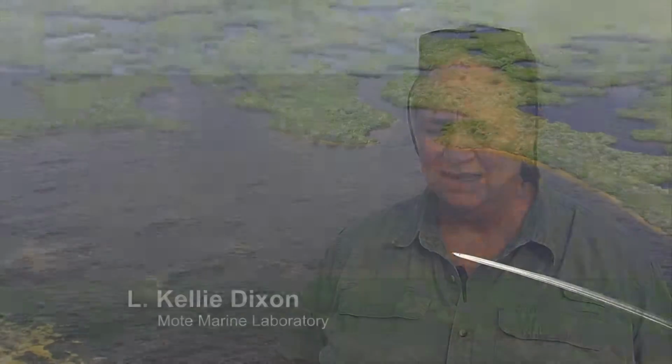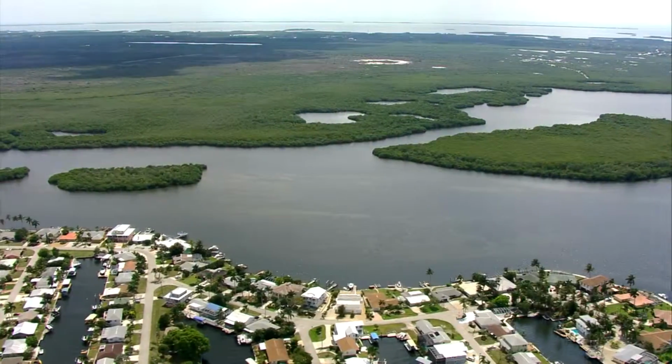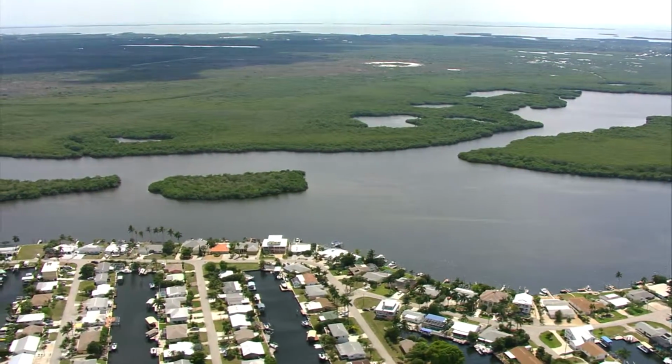An estuary is a really critical piece of our landscape, and it's really the main connection between the land and the sea. All kinds of really important things happen there. It's a transfer point for materials, for energy, for organisms.